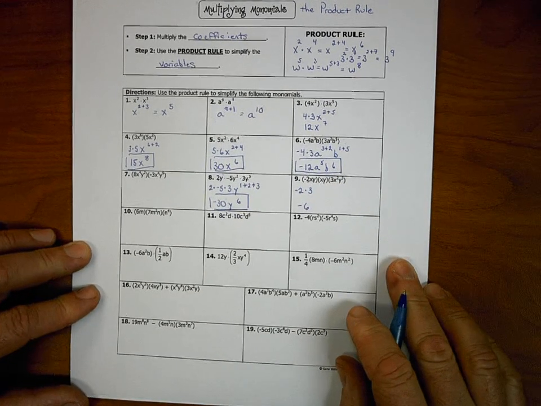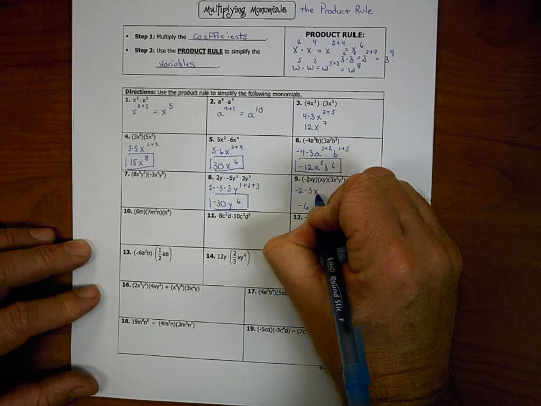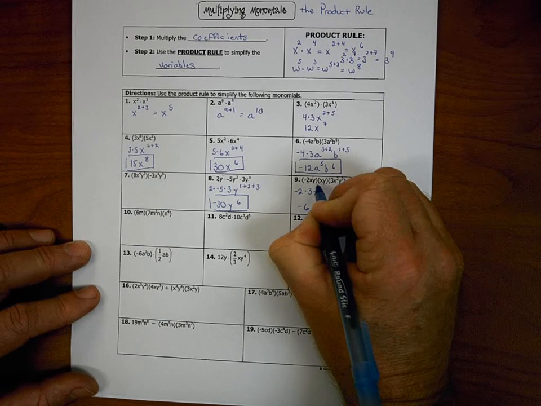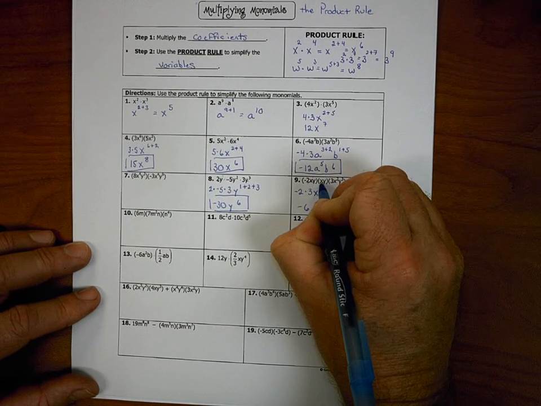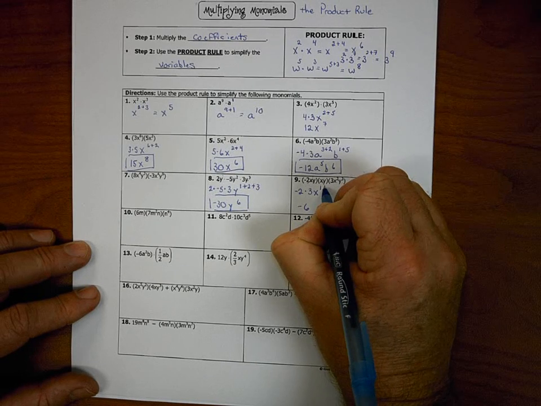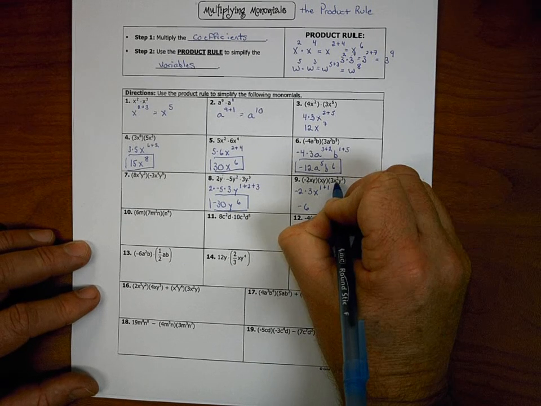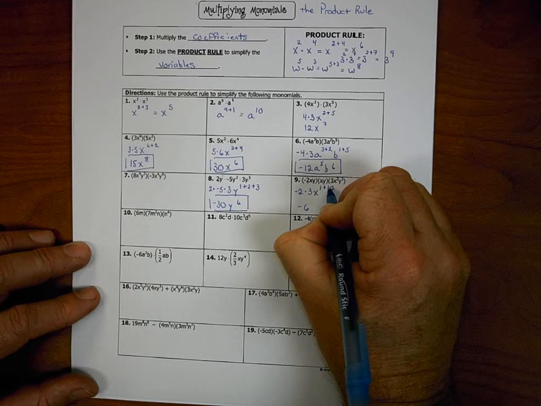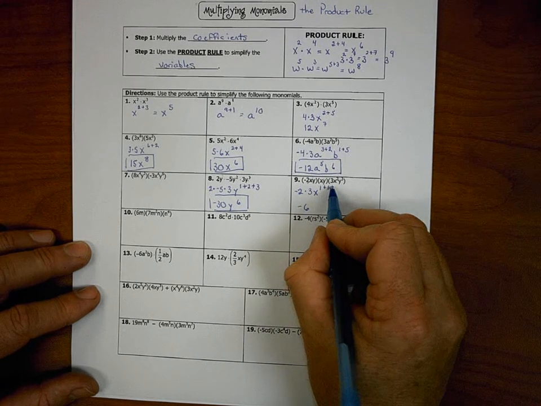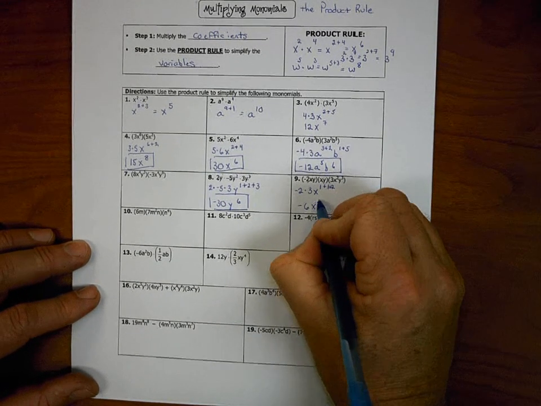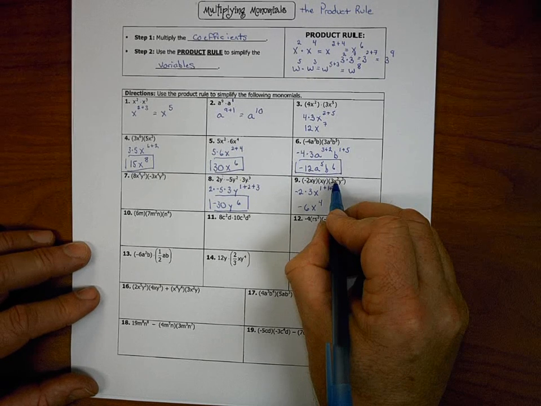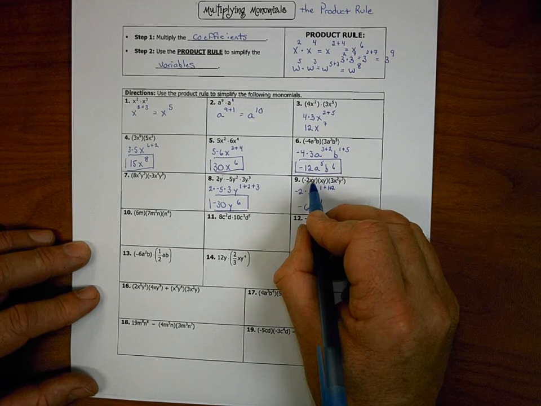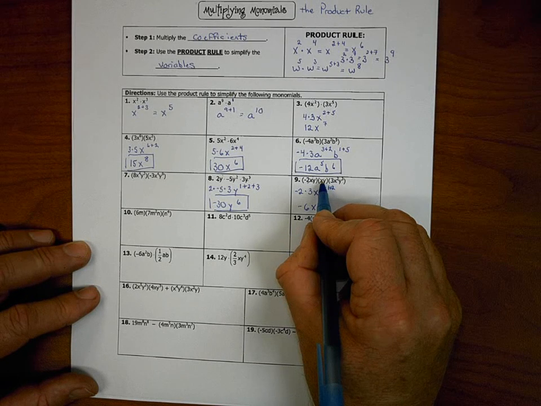Okay, so number 9, I'm going to start with the x. This first x is not showing an exponent, so that's a 1. I move over to the second parentheses. That x also has an exponent of 1. I move over to the third parentheses. That x has an exponent of 2. Adding them all together, 1 plus 1 plus 2 gives me x to the 4th power. The product rule says add the exponents together when you're multiplying variables that have the same base.